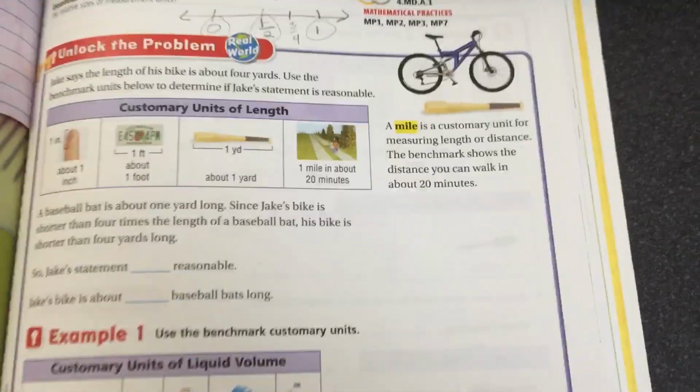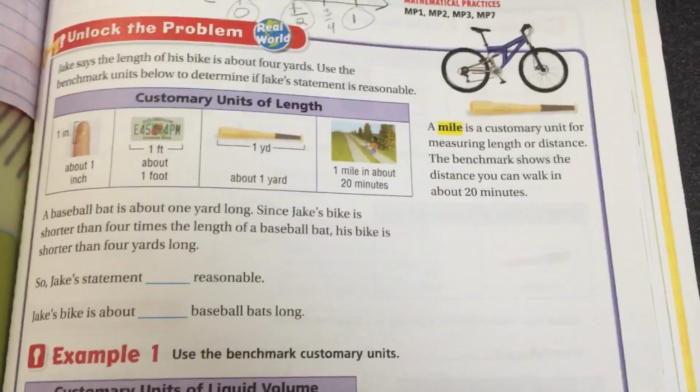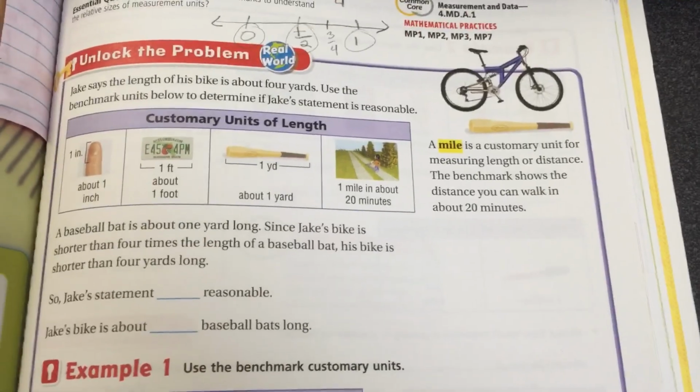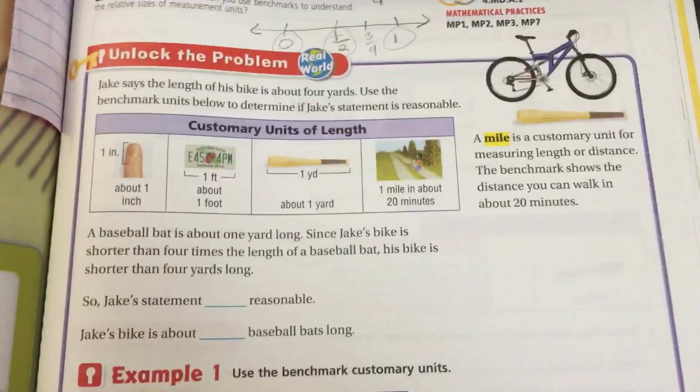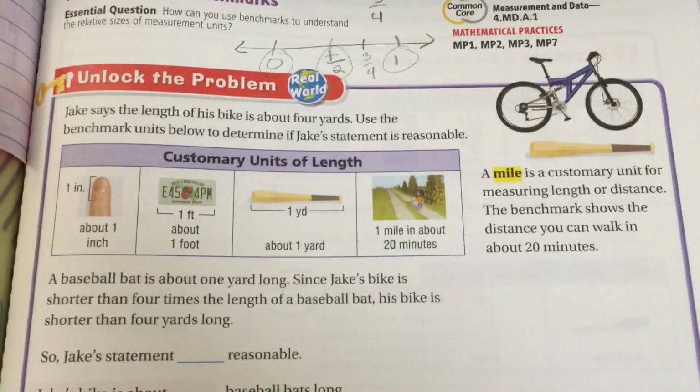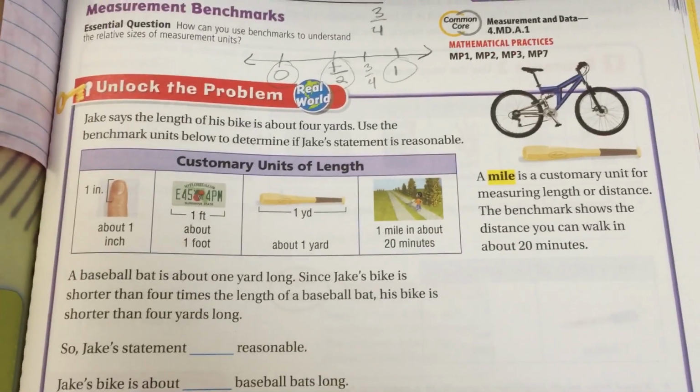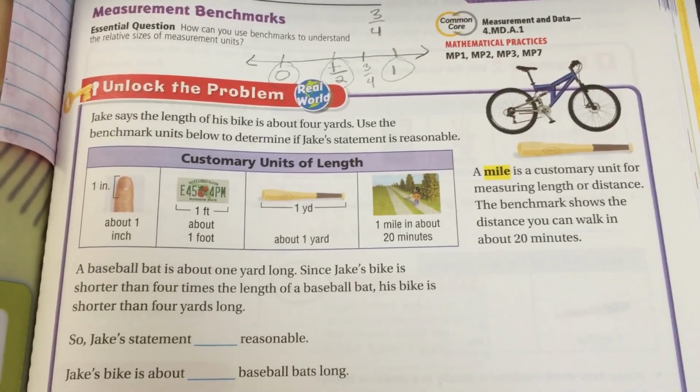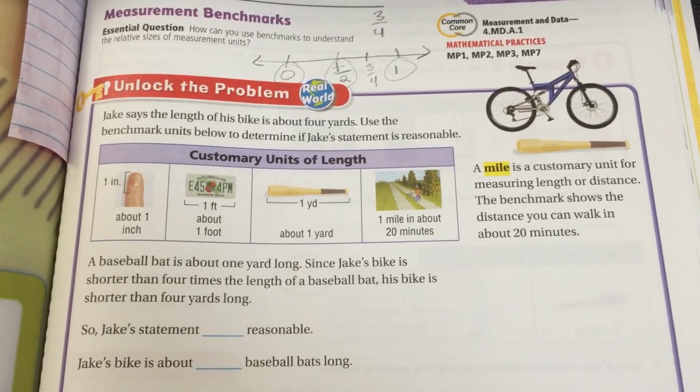So let's do this first problem together. This is exactly what we would do on the board together. I would just pull it up on the smart board. Maybe this will be better because my smart board doesn't always work. So it says, Jake says the length of his bike is about 4 yards. Use the benchmark units below to determine if Jake's statement is reasonable.